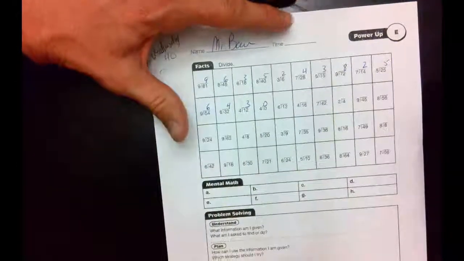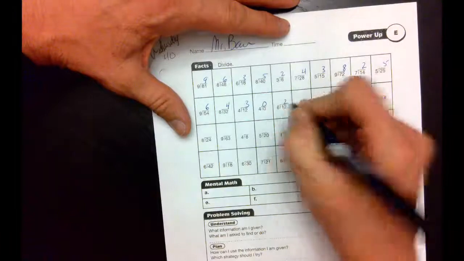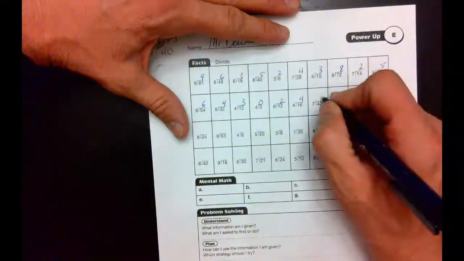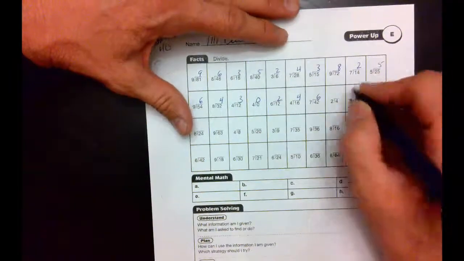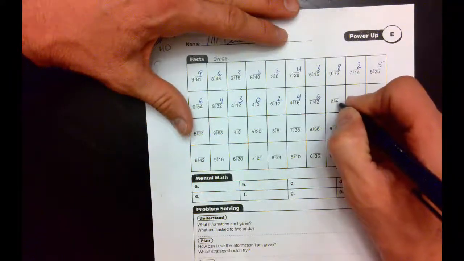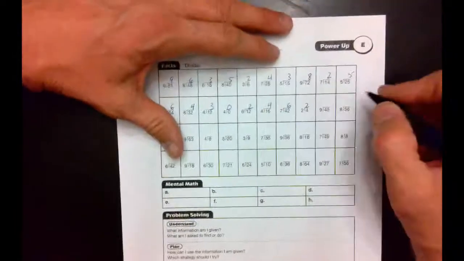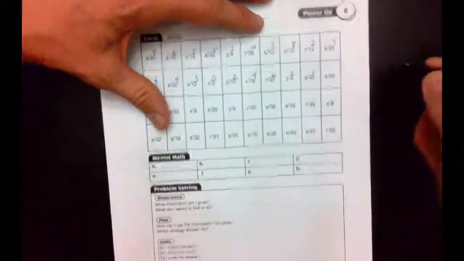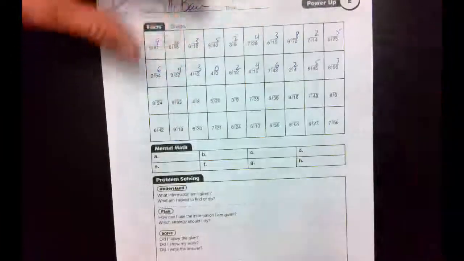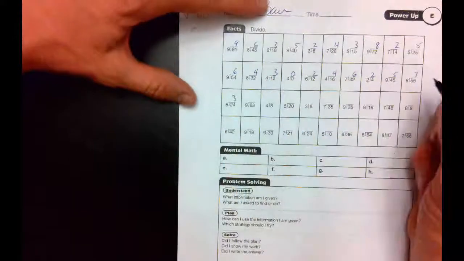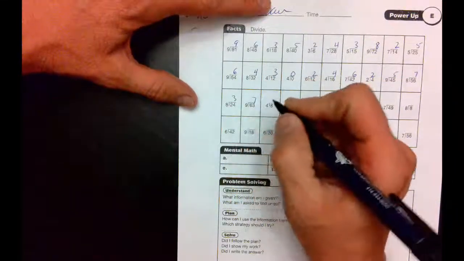12 divided by 6 is 2. 16 divided by 4 is 4. 42 divided by 7 is 6. 2 divided by, read it backwards, 4 divided by 2 is 2. 45 divided by 9 is 5. 56 divided by 8 is 7. 24 divided by 8 is 3. 63 divided by 9 is 7.